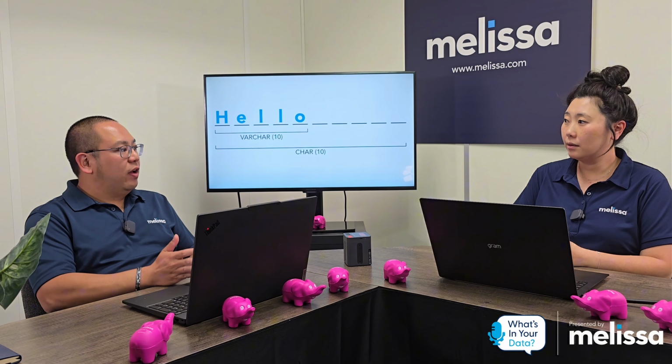Varchar is safe space. You say everything can be up to 10 characters long, but if I only take 5, then just use 5. But char 10 always takes up 10. Now it's getting a little technical, but if you have 10 boxes of 10, then you know you have 100 total. And if you want to seek to the 3rd record, you can jump to position 30.